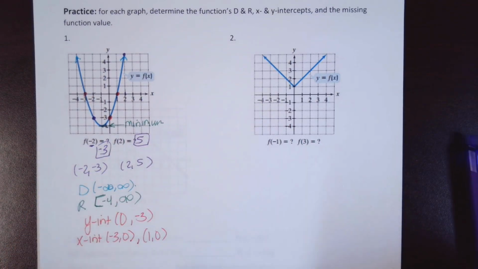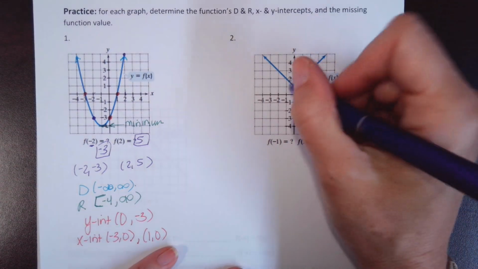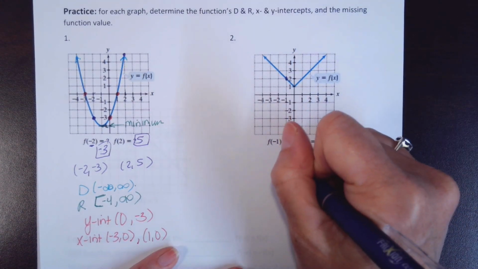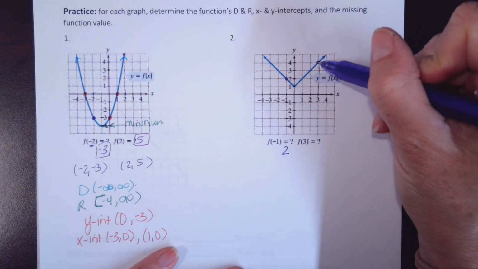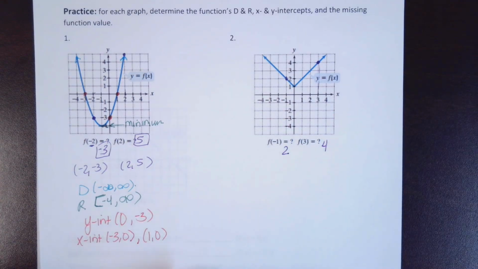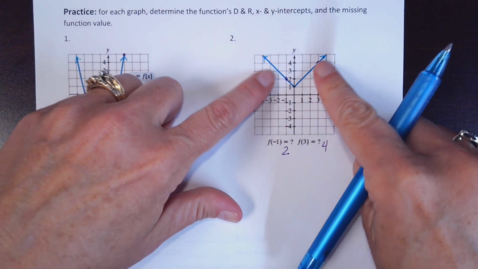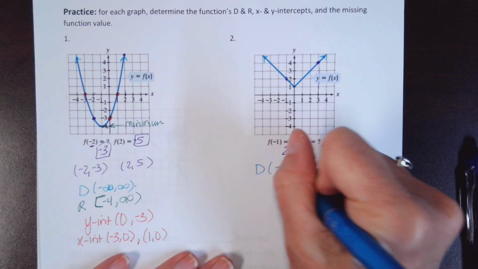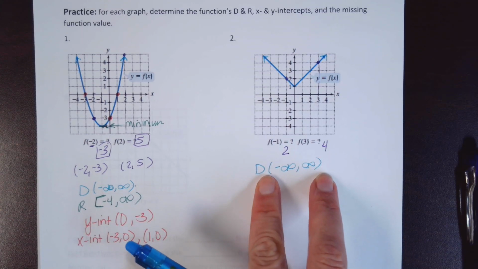For this one, I can see that my function values that I'm asked for, if f of x, so x is negative 1, my function value is 2. Where x is 3, my function value is 4. So those are my missing values. Domain, again, I've got arrows on the ends. It goes up and out forever, so my domain is going to be all real numbers. Never get there, so my infinities are curved parentheses at the end.